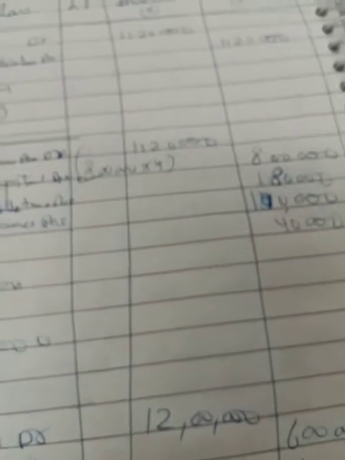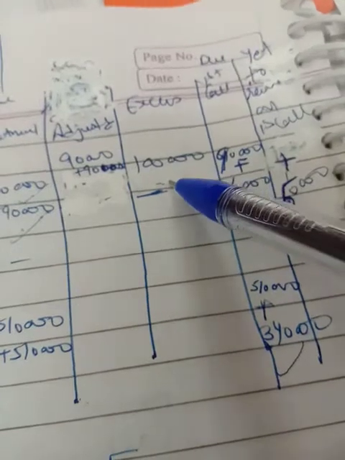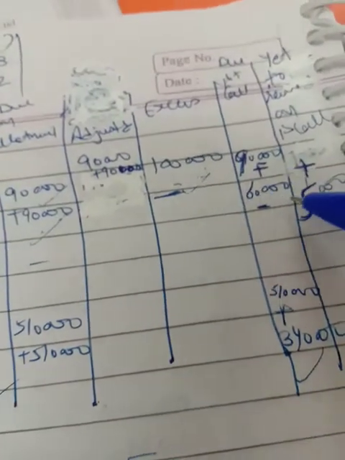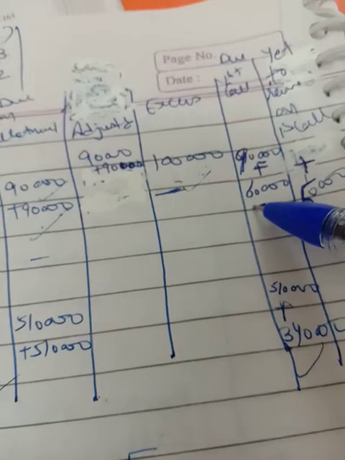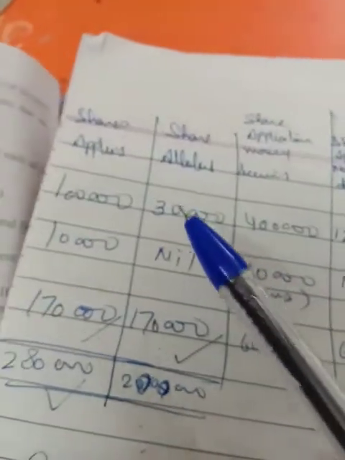Now to bank account 40,000. All these amounts I have taken from this table. 1 lakh has been adjusted on calls in advance. Excess amount was 1 lakh, and then 1 lakh has been adjusted for calls in advance, 90,000 from this side and 10,000 from security premium reserve on first call, that is on the 30,000 shares.